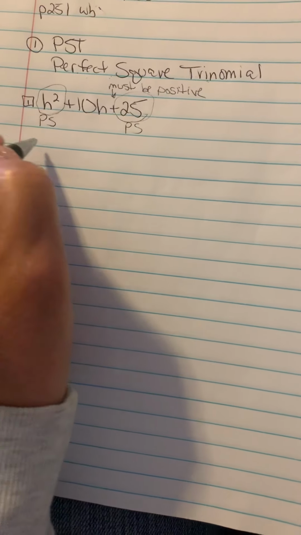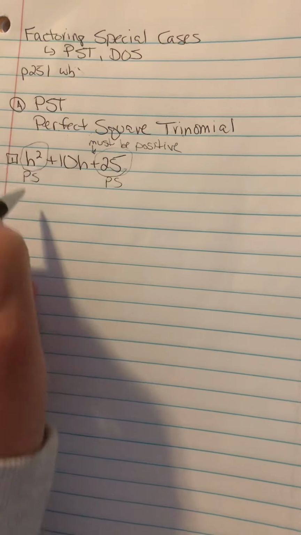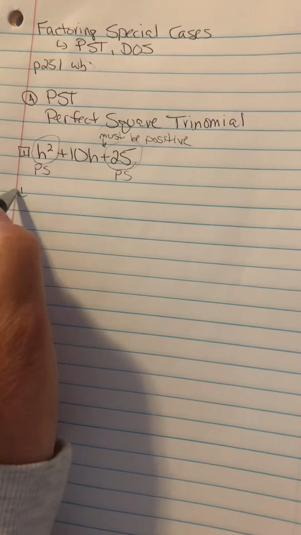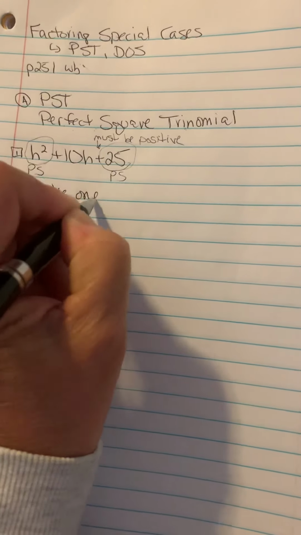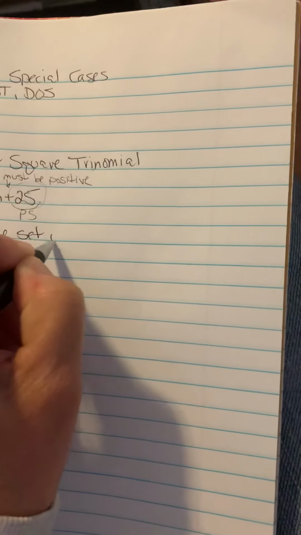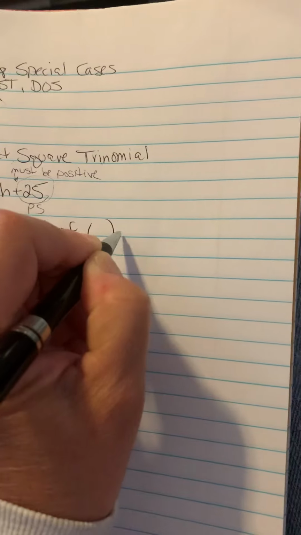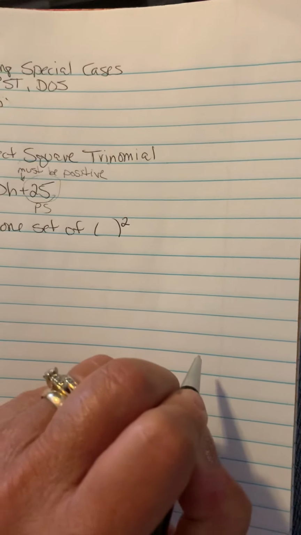So what you're going to do first, I think I'll change this to an A, we got too many ones going on. So number 1, make 1 set of parentheses and put a squared after it.